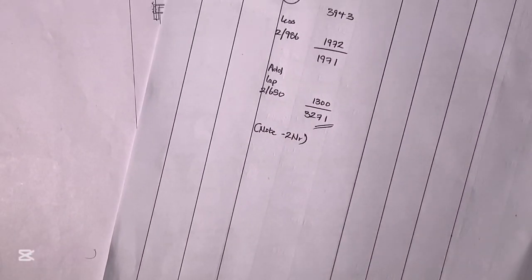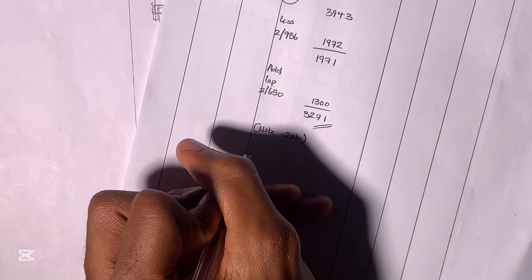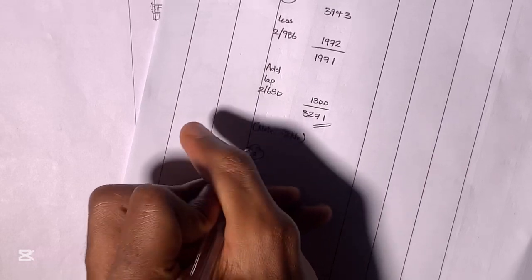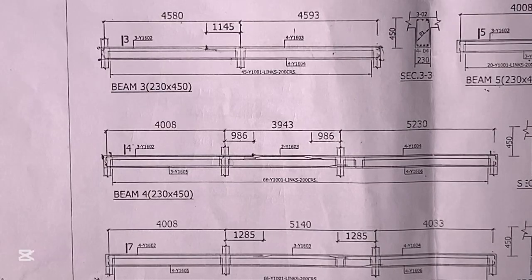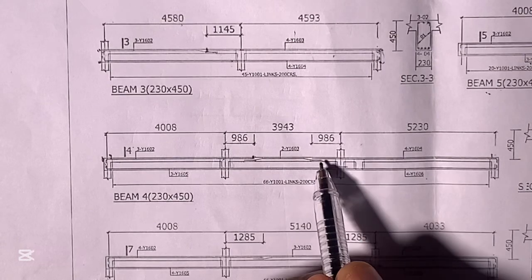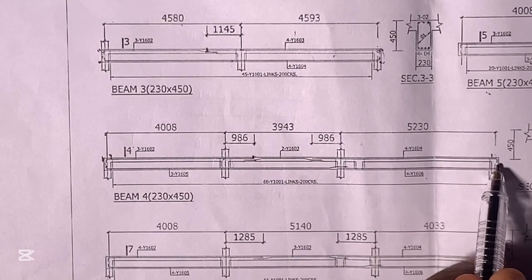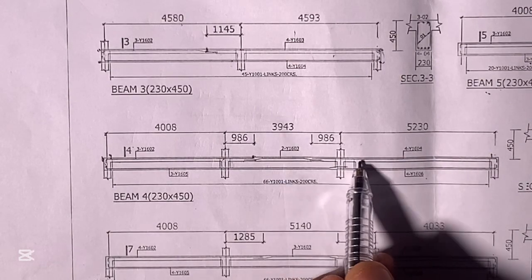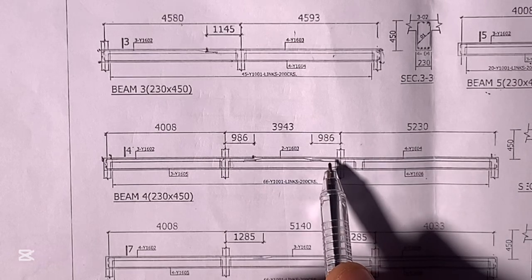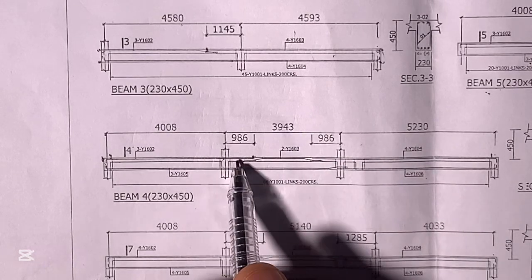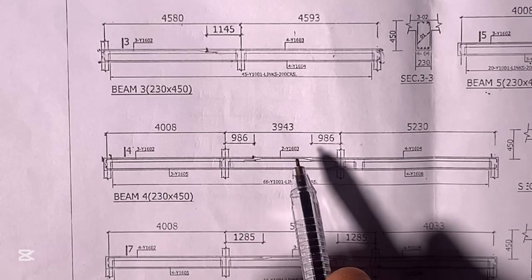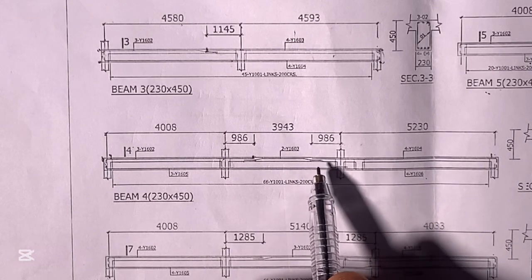So doing this, we've measured the length of reinforcement 2 in beam 4. So we'll now go to reinforcement 3. For reinforcement 3, which is this reinforcement here, you can see that it is the same procedure as reinforcement 1, it's just that it is longer. So how do we get the length of this reinforcement?